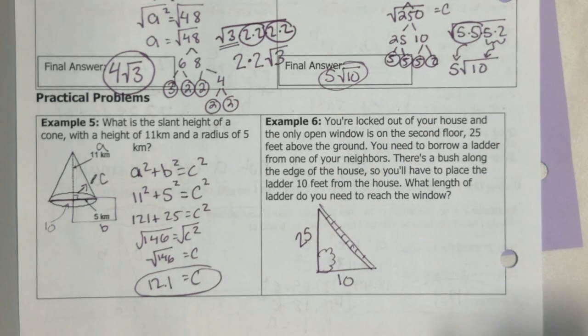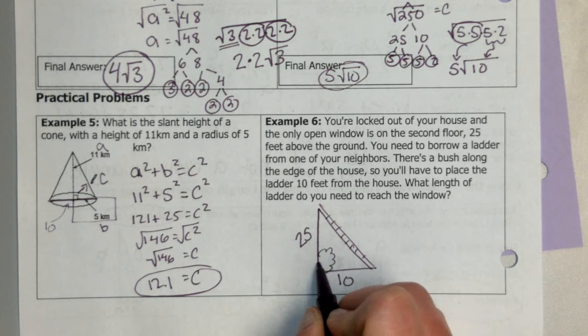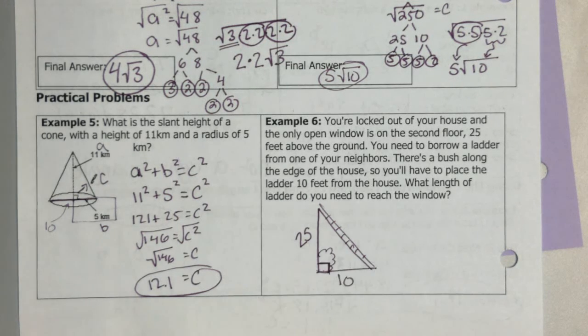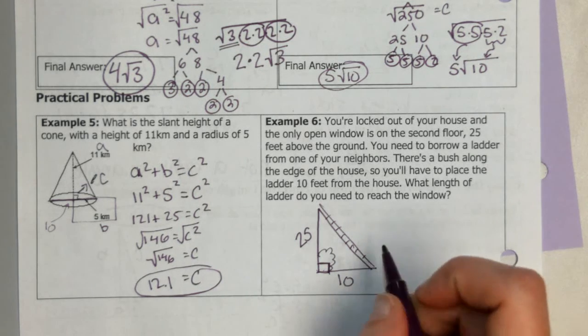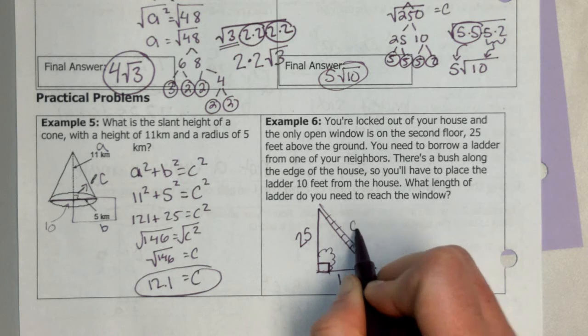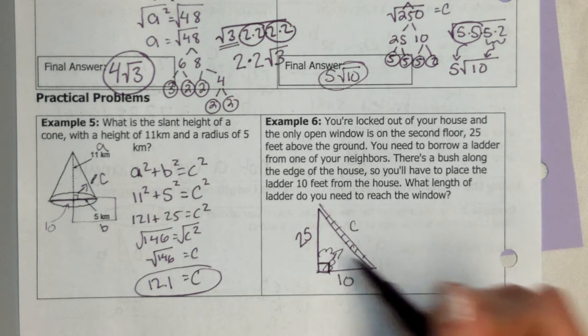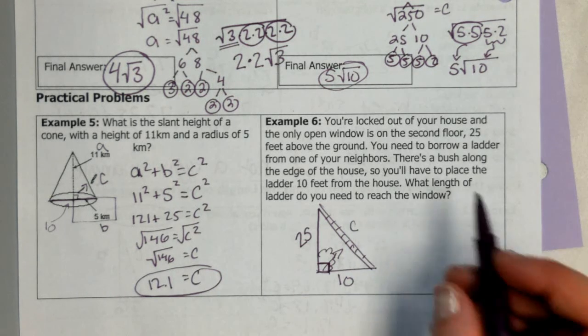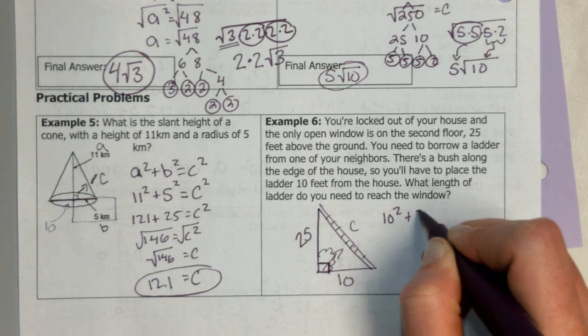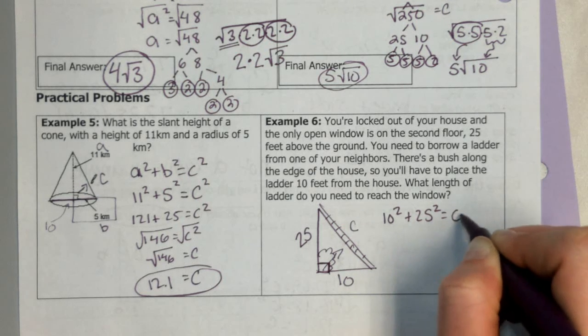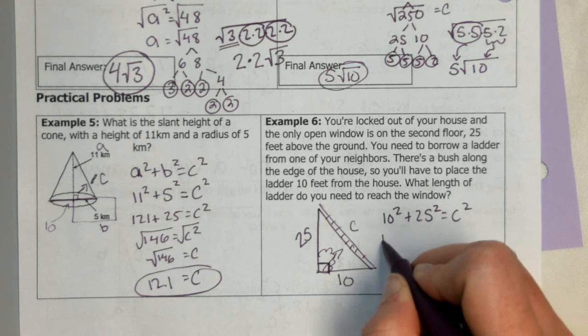Now the world is not perfect, but we are going to assume that the wall of the house and your lawn are completely flat and perpendicular. You'll have to assume that in a lot of these problems. So this is how you set it up. The ladder would be your hypotenuse. It's across from where the right angle should be. 10 squared plus 25 squared equals c squared.